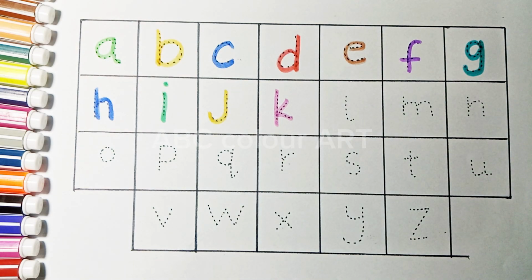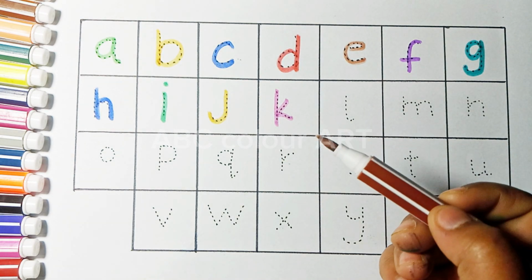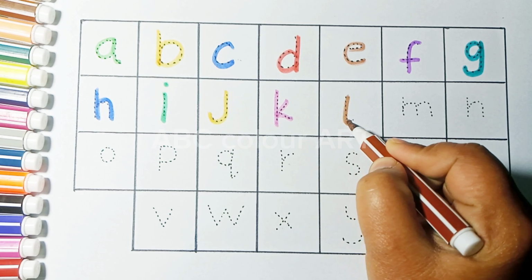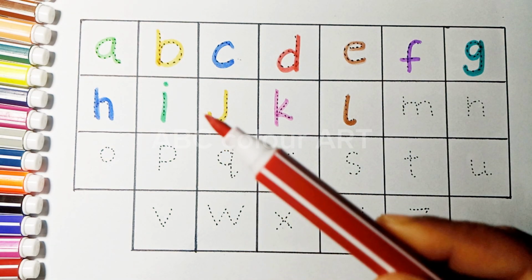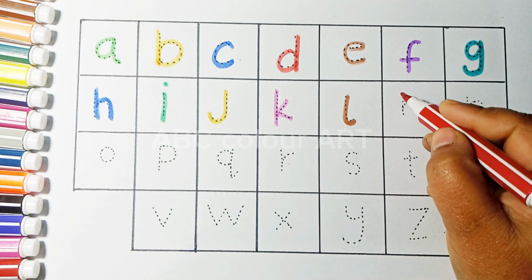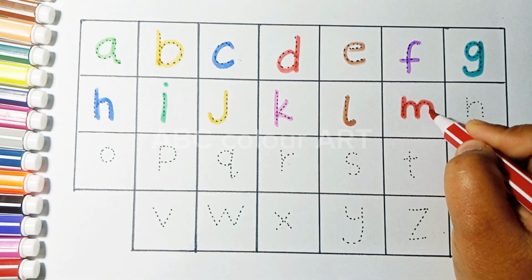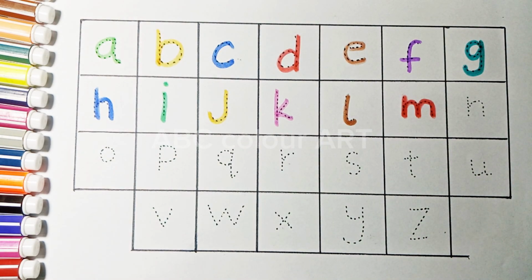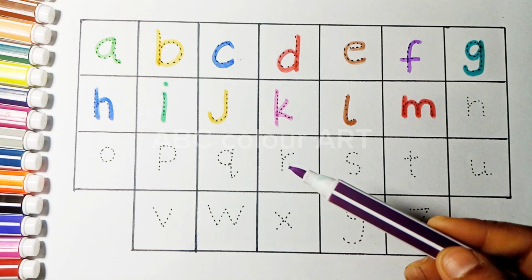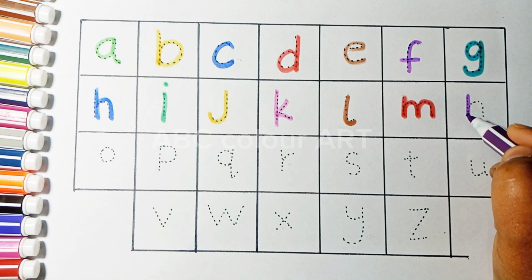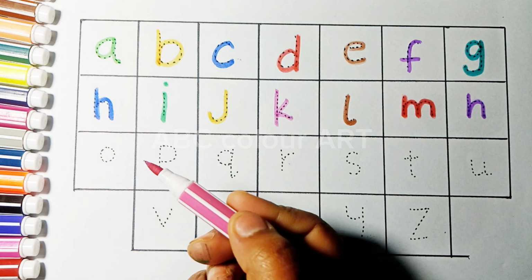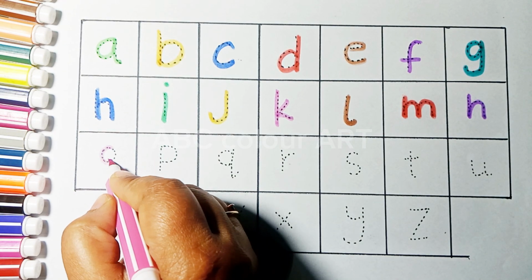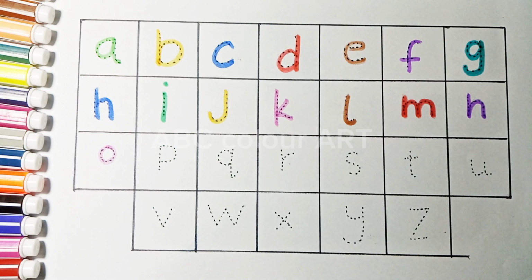K for king, brown color. L for lemon, red color. M for mango, purple color. N for nose, pink color. O for onion, green color.